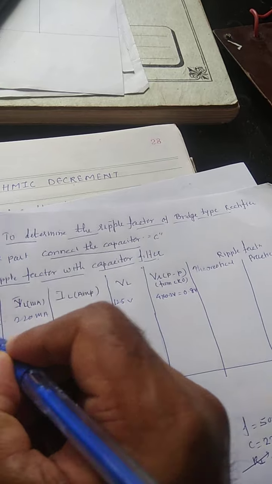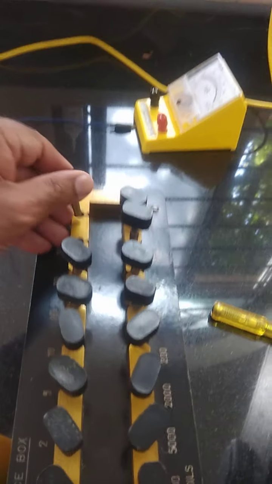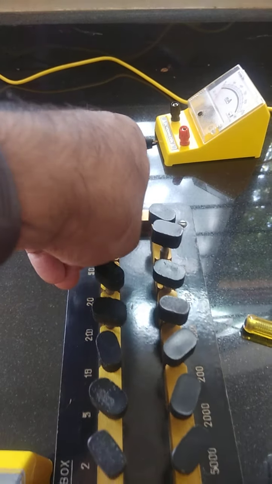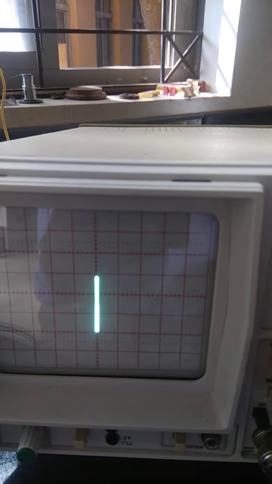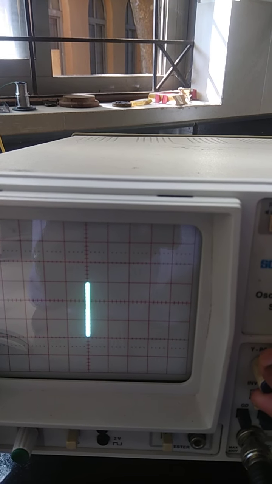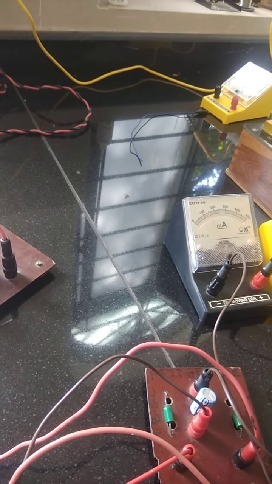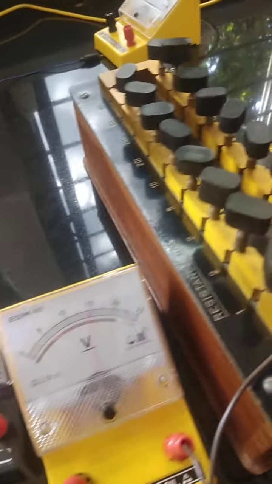Next one you can take is 100 ohm. Shall I go for the 100 ohm resistance? So see here, I am going for the 100 ohm resistance. You measure this, how much it is, VR peak to peak. VR peak to peak for 100 ohm resistance is 1, 2, 3. It is 3 into 0.2 volt. Voltage is around 15 volt. Current you can see around 130 milliampere.